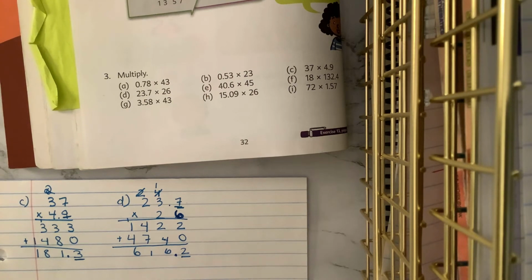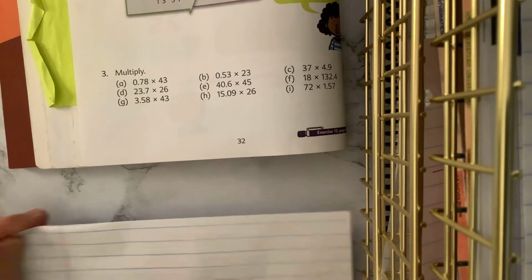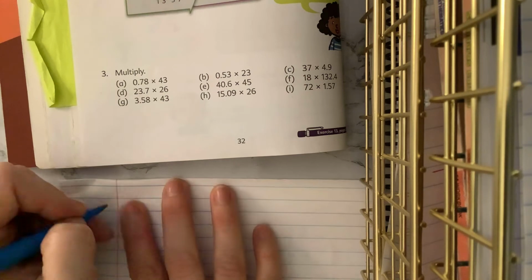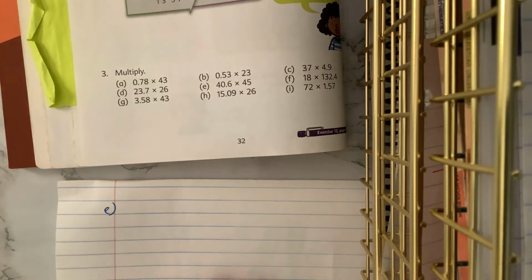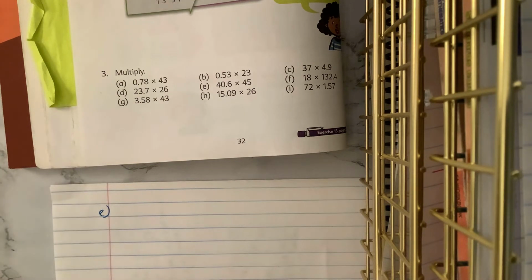Okay, so I'm going to kind of guide you through. I want you to start trying them on your own, but I'm going to have you check in pretty regularly at the start. So why don't you try letter E? You're going to pause, try letter E on your own based on what we've been practicing. Once you're done with just E, come on back and see how you did.